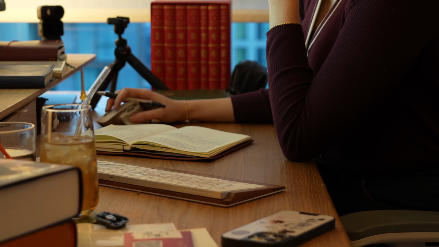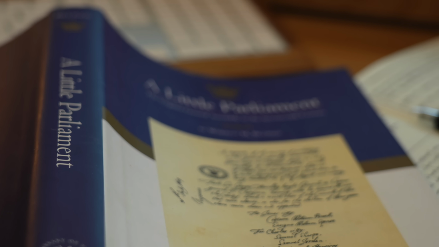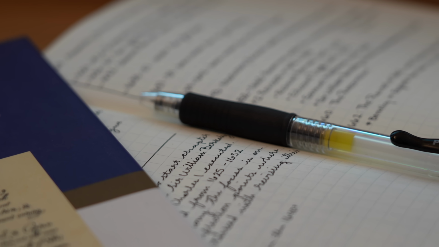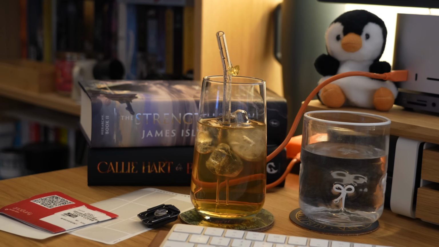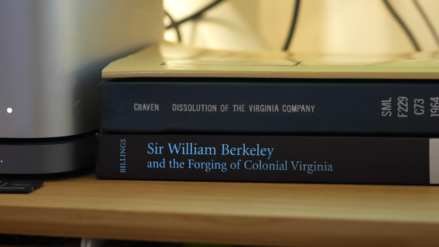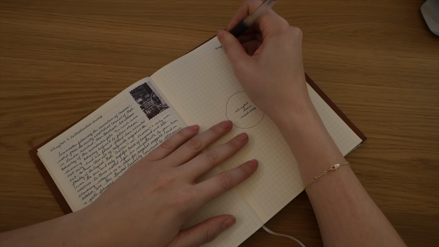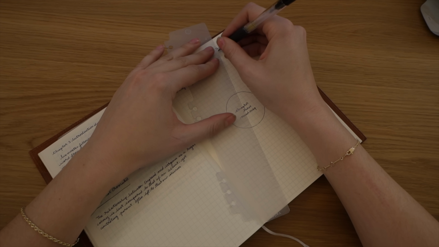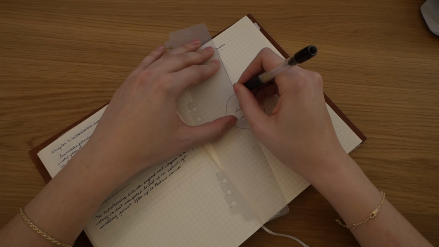This chapter in particular focuses on the period after the dissolution of the Virginia Company and the evolution of the General Assembly under King Charles I. And as I read, I begin working out of my dissertation diary. This is a specific notebook that I use for jotting down all of my ideas surrounding the dissertation.